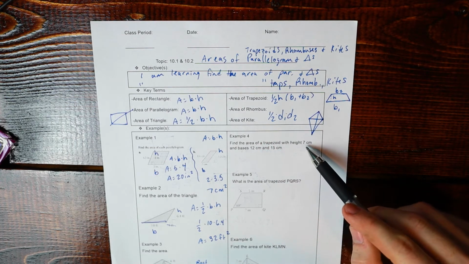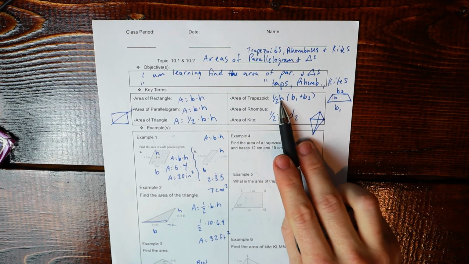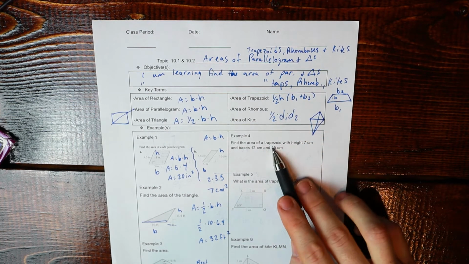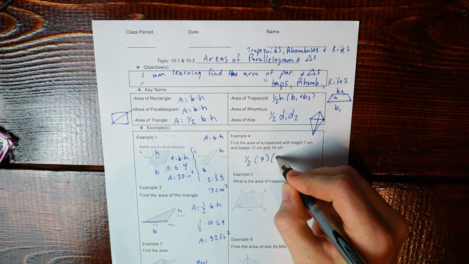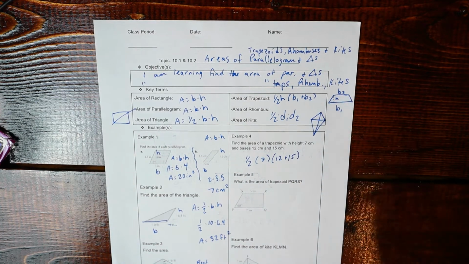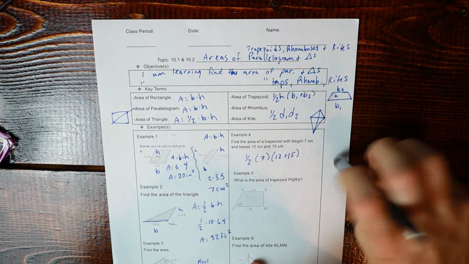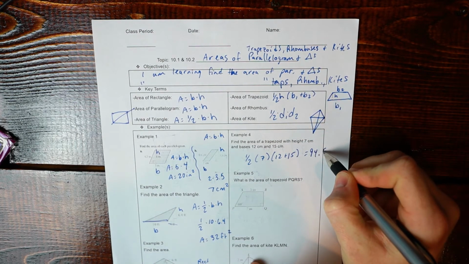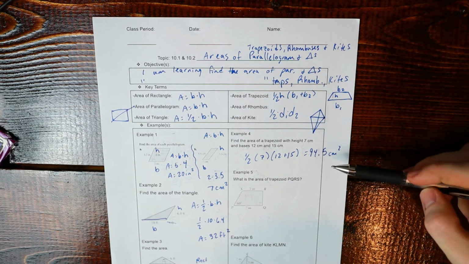Find the area of the trapezoid that has a height of 7 and bases of 12 and 15. Well, you would just replace H with 7, base 1 with 12, base 2 with 15, or you can flip-flop the bases. So it'd be 1/2 times 7 times 12 plus 15. And then I'm just going to stick that into my calculator. And that gave me 94.5. And this is centimeters squared. So just like in the previous video lesson, anytime you have area, that's going to be your units squared.